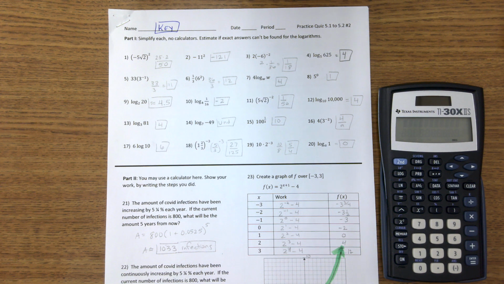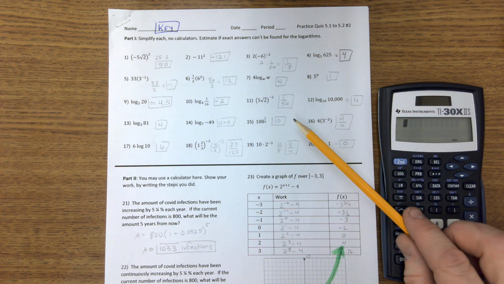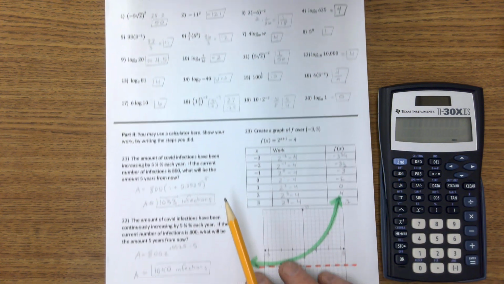I'm going to go over some of the key parts of this packet. First off, we have all this computation without a calculator. I will be making another video this weekend and more practice problems for the computation without a calculator, so you want to watch that one. But now I'm going to go through some of this stuff down here.